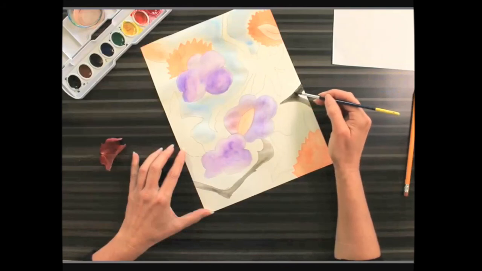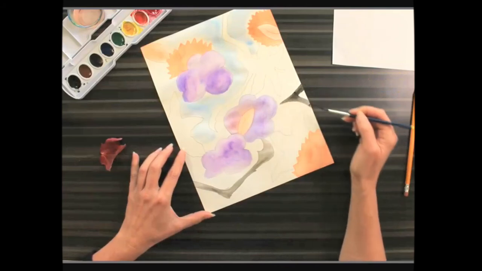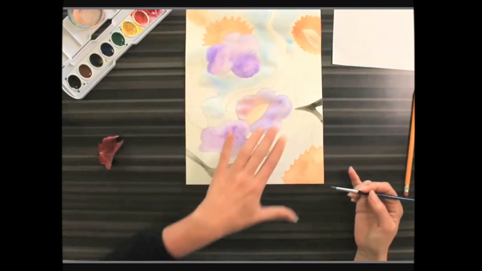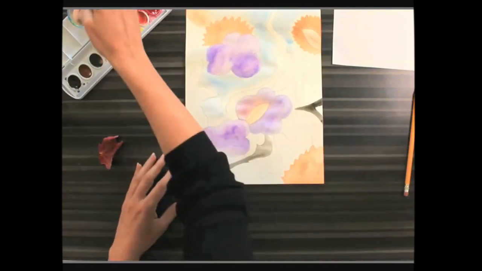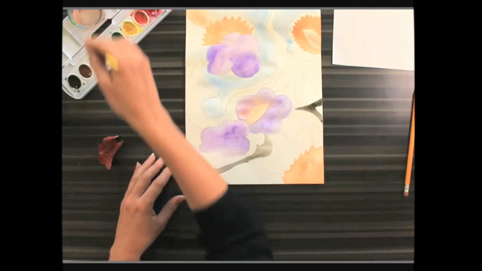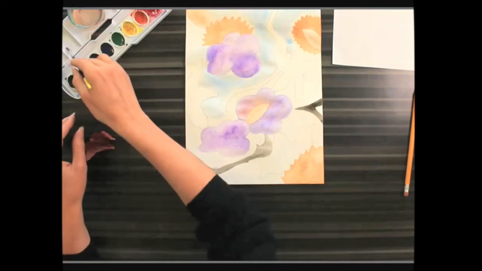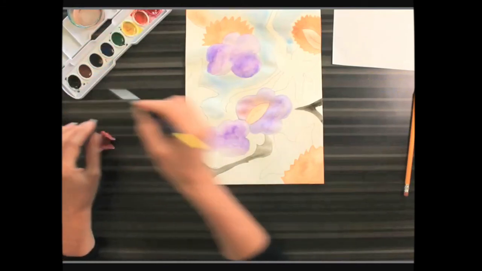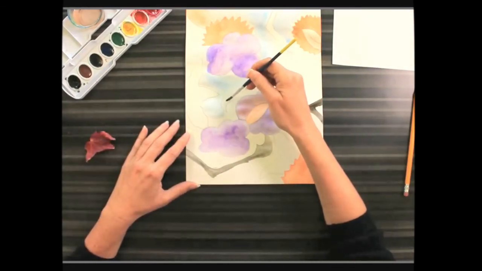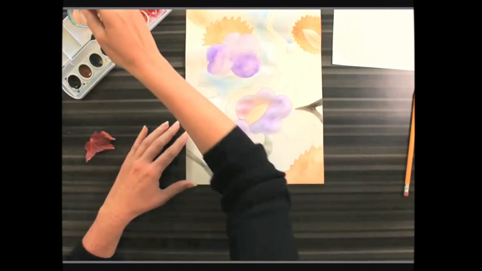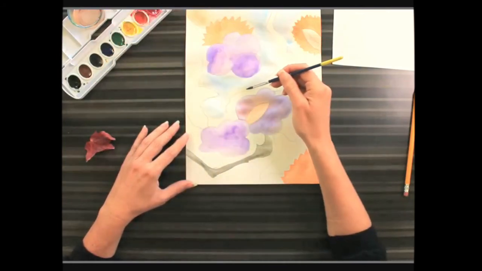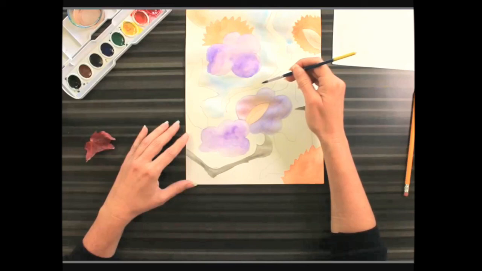And like I said, I'll keep going with this until all of my objects are painted in and my whole background is painted. And one thing as you move through doing your objects, remember they don't have to be the color that they appear in nature. They can be a different color.